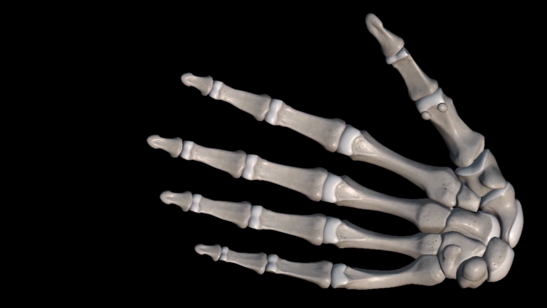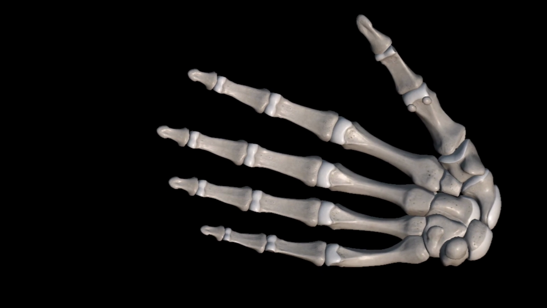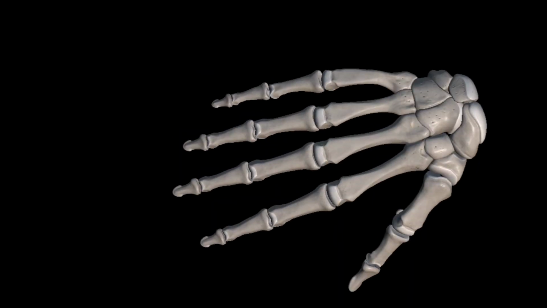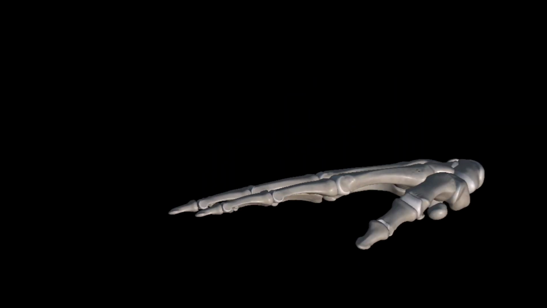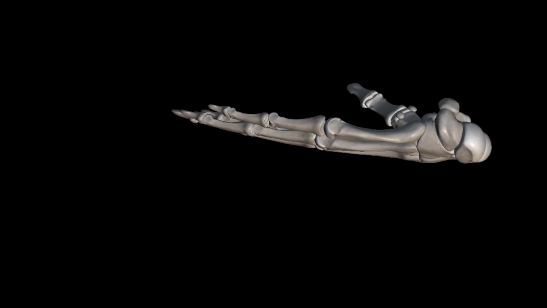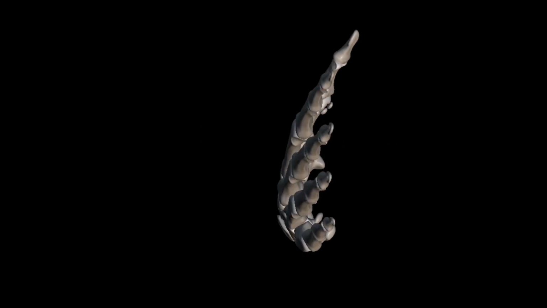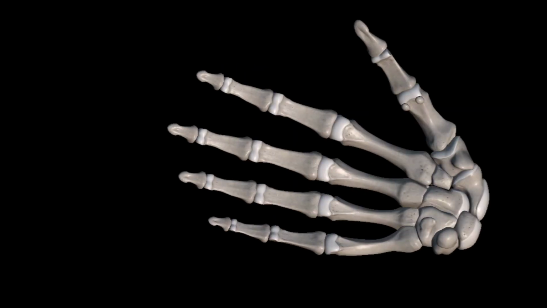This is all about the hand bones. This is the anterior view of the hand. This is the posterior view of the hand. This is the lateral view. This is the medial view, superior view of the hand, and then the inferior view of the hand. So we have revised all about the hand and all the bones of the hand.